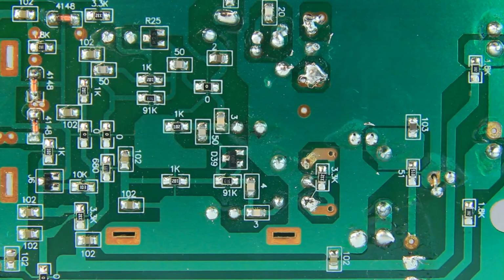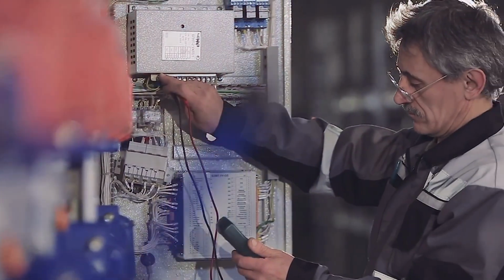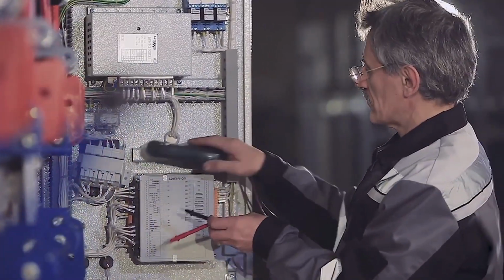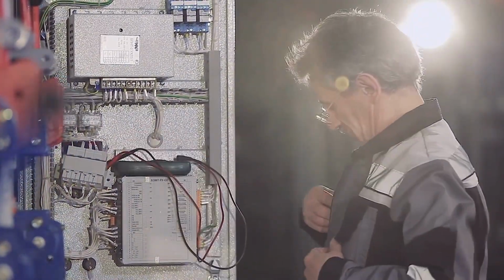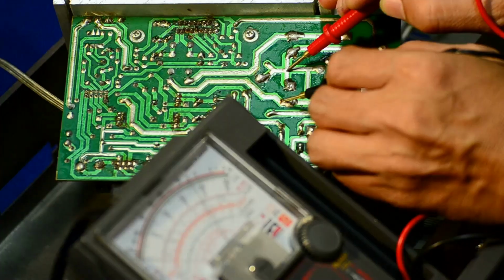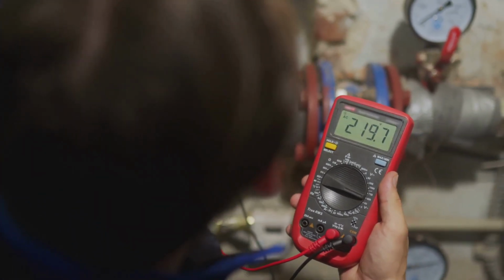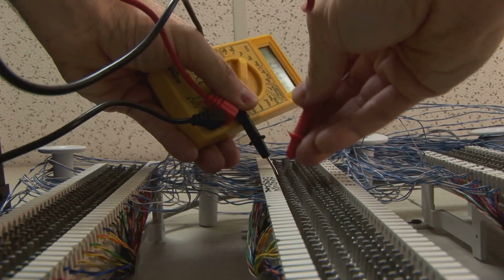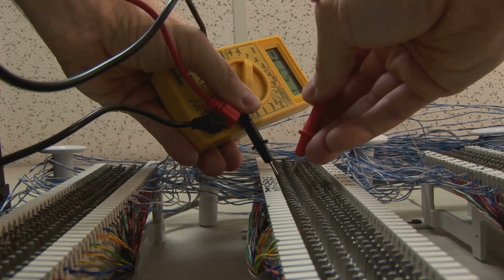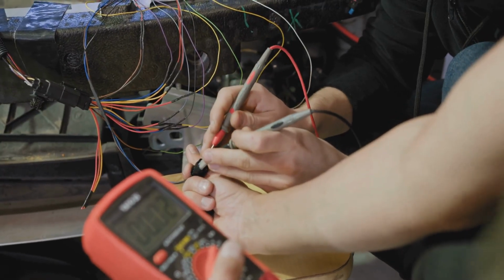Here's where it gets interesting. Combining series and parallel circuits can create complex systems that power everything from small gadgets to entire buildings. Now you might be wondering, how do we measure these electrical properties? Enter the multimeter. This handy tool can measure voltage, current, and resistance. It's essential for diagnosing and troubleshooting circuits.